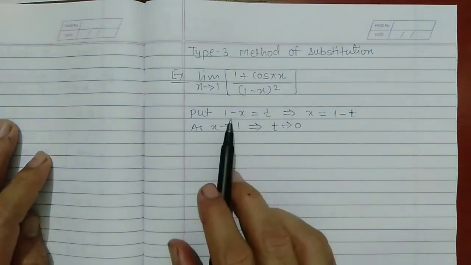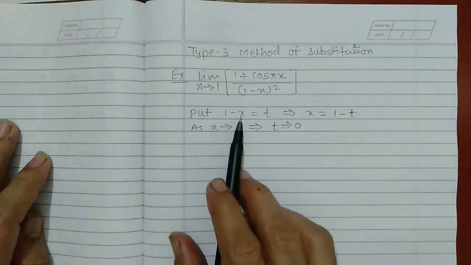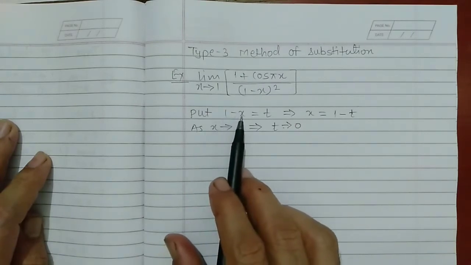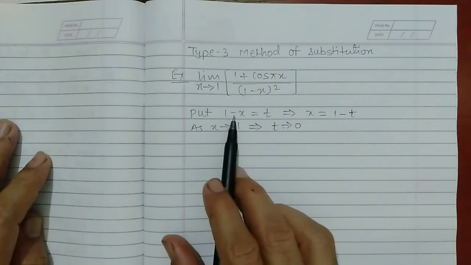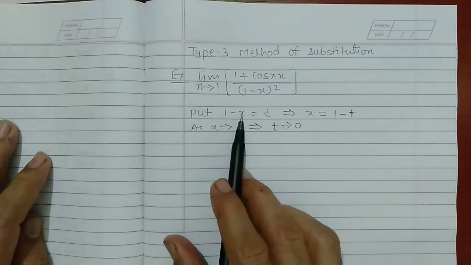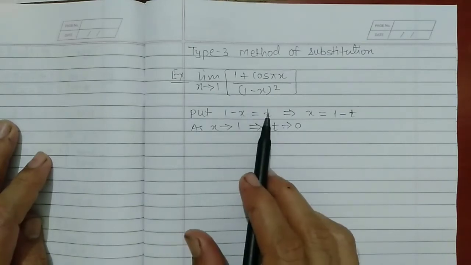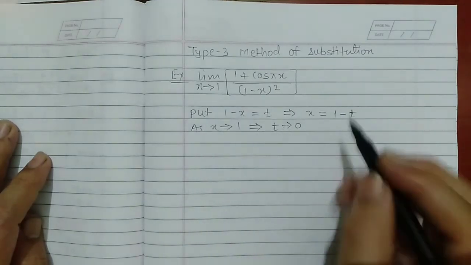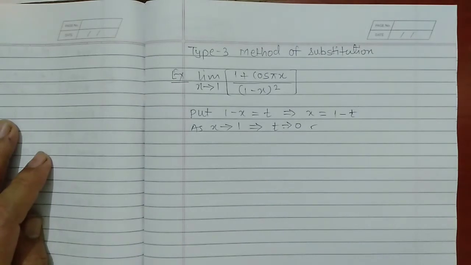From here we can see that if we substitute x is equal to 1, so 1 minus 1 is 0, that is t is equal to 0, but x is not equal to 1, x tends to 1, therefore t tends to 0. This is very important to write.